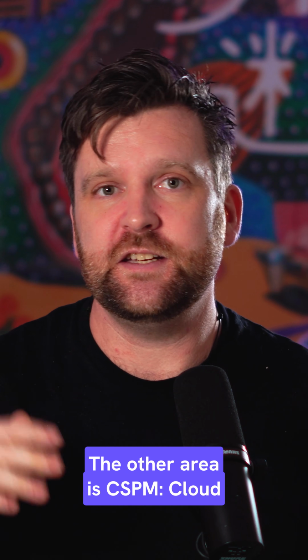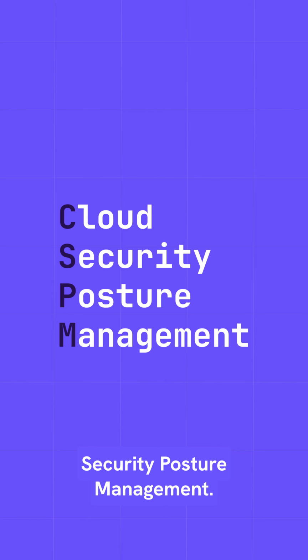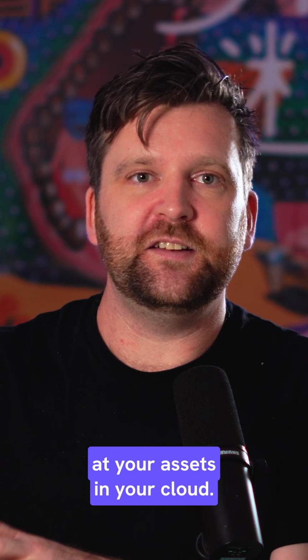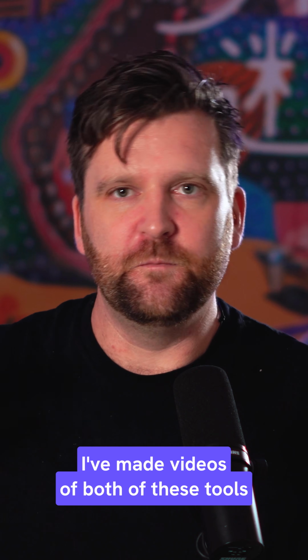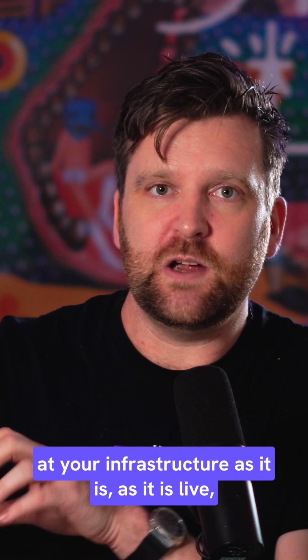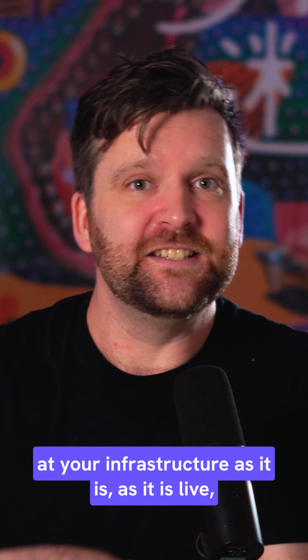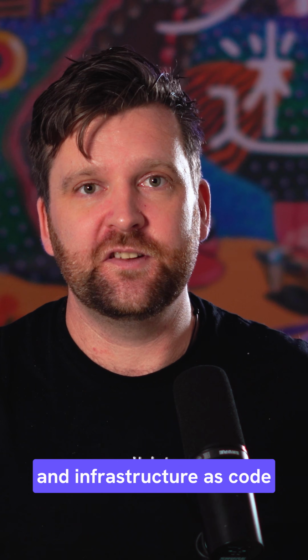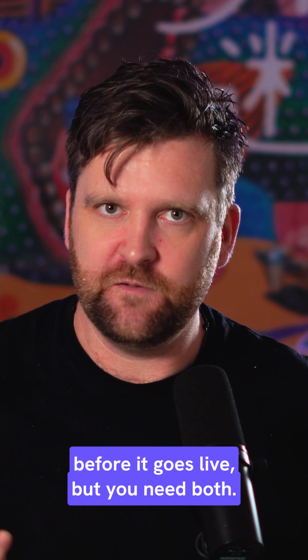The other area is CSPM, Cloud Security Posture Management, and this is actually looking at your assets in your cloud. I've made videos of both of these tools if you really want to get into it, but basically CSPM is looking at your infrastructure as it is live, and infrastructure as code scanning will be able to detect it before it goes live. But you need both.